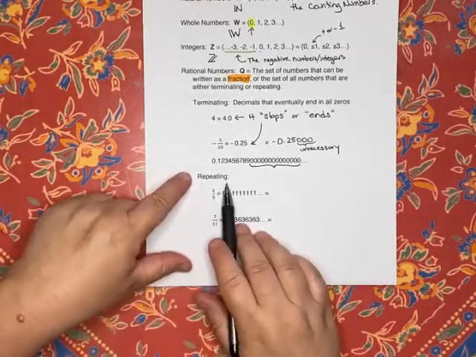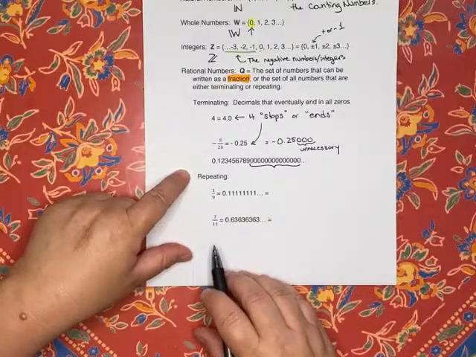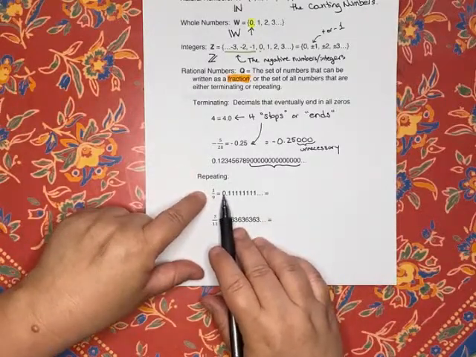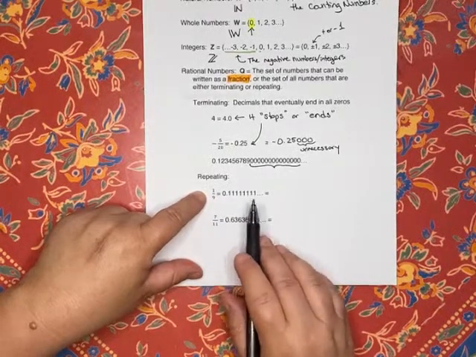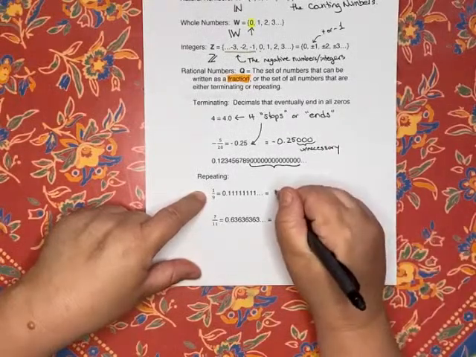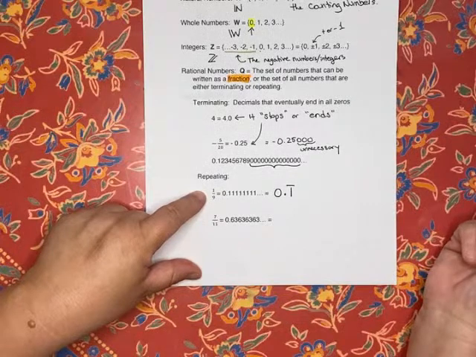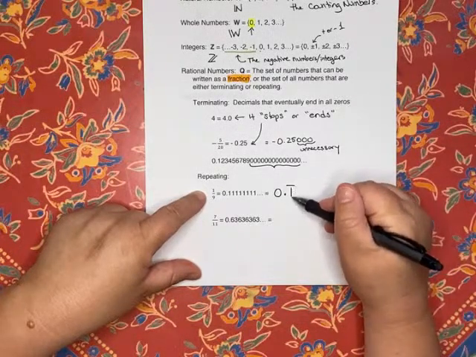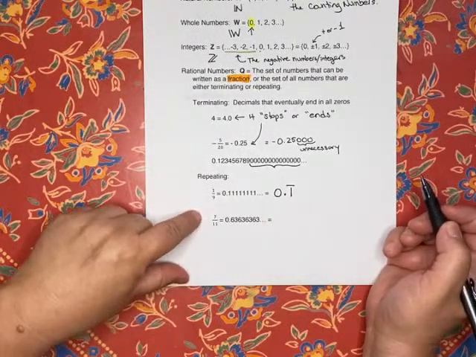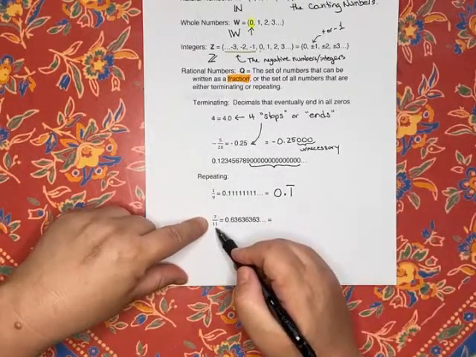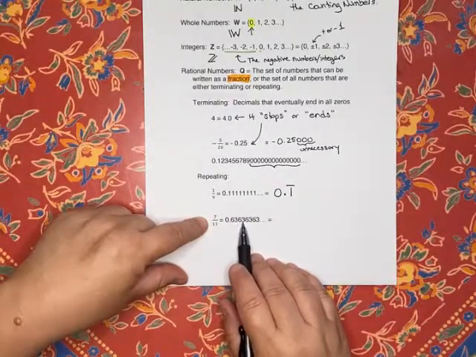Okay, repeating decimals. Well, these are a little bit easier to see. You can see that this one, which is 1/9, is 0.11111111 forever, which we write as 0.1 with the bar over it. And if we write the bar, that tells us that these ones keep going. Now notice this one, 7/11 is 0.636363.